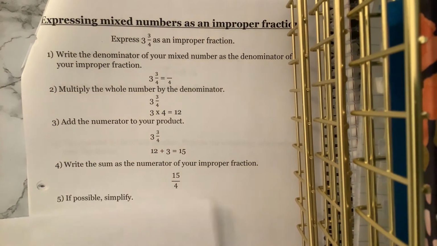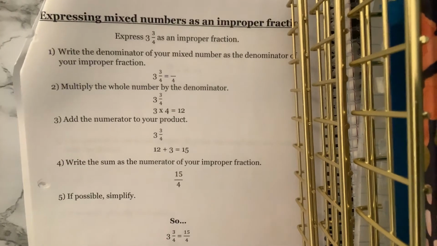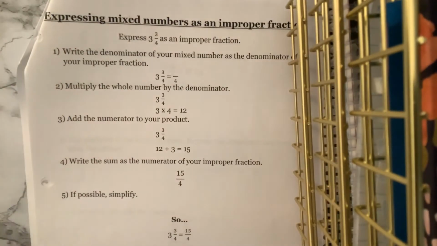Step 5, and really any time we're working with fractions, the final step is always going to be, if possible, simplify. If you can simplify your fractions, you should do so, okay? So this is our final step. That means that following through these steps, 3 3/4 equals 15/4. Okay? So first of all, keep in mind that these notes are going to be handy. You can use these as we're going through and expressing these mixed numbers as improper fractions. So let's try some mixed numbers into improper fractions together.